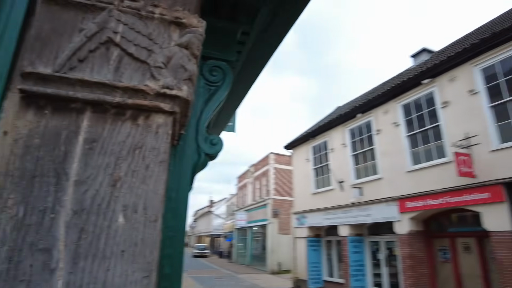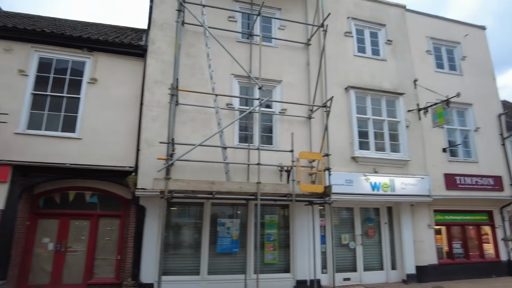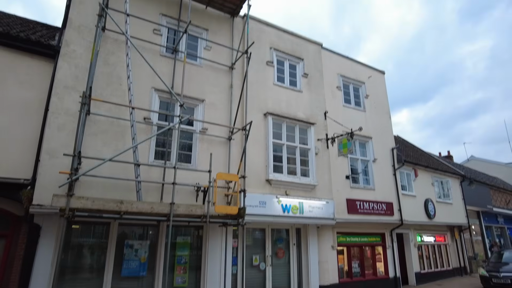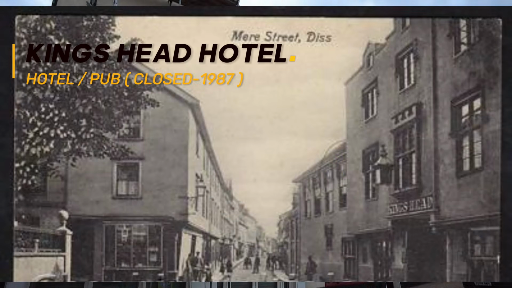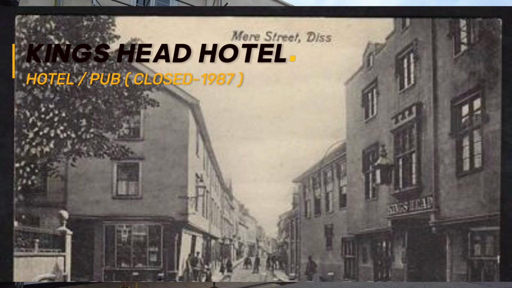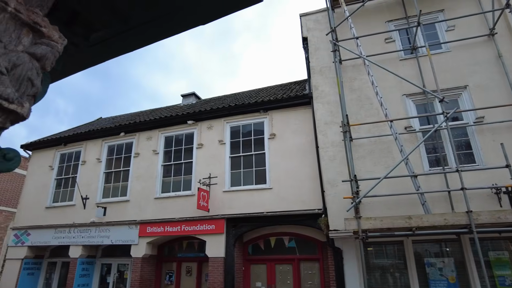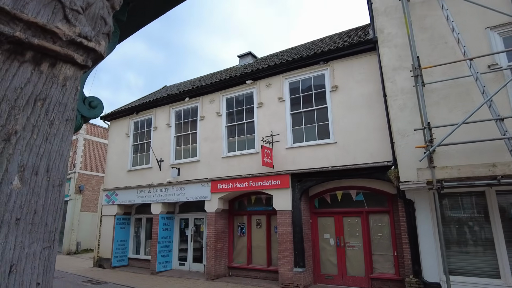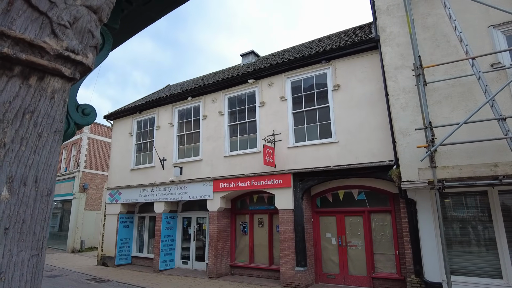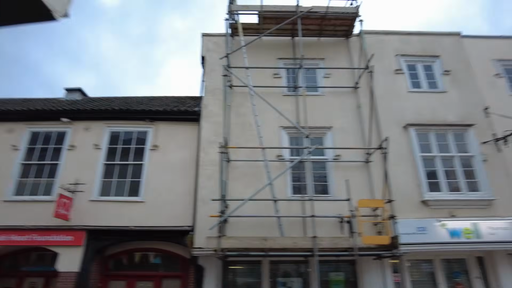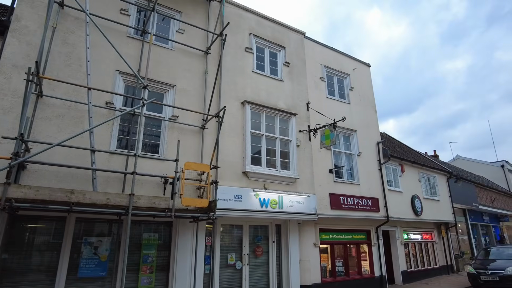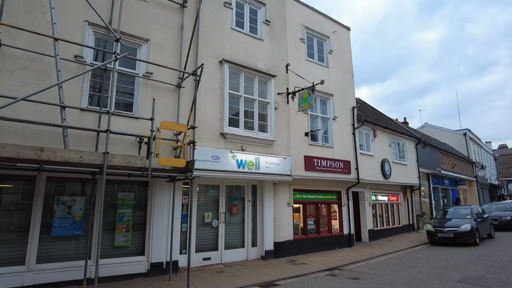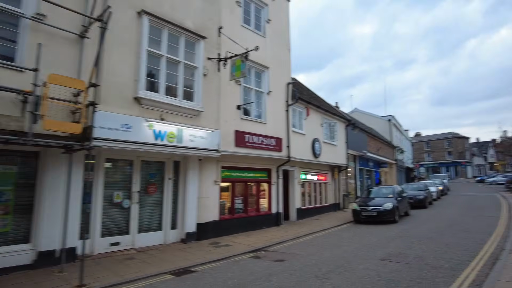Now behind you, Russell, is the King's Head Hotel. Closed in 1987, it still uses the car park. I noticed on the corner there, that was the old King's Head Hotel, an 18th century building, or perhaps even late 17th. But you can still see the little sign up there. That's a shame, another one closed down. Another one gone.